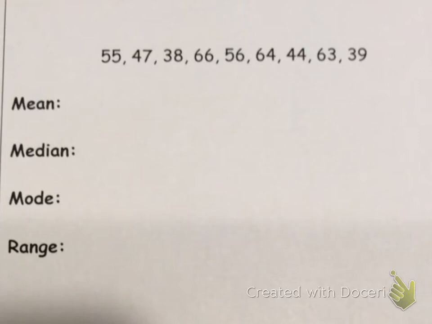So go ahead, you guys, start finding your median there. Get those numbers added together for me. When you get them added together, you're going to divide by 9 because there's 9 different numbers there.